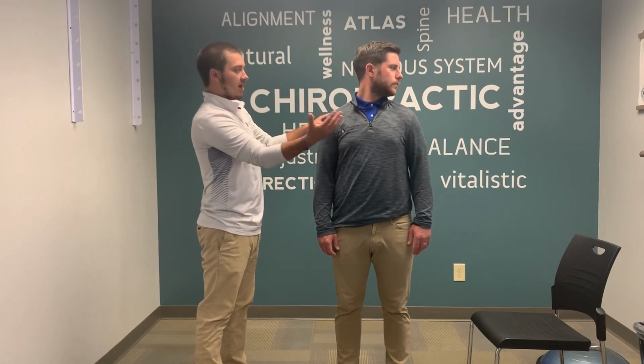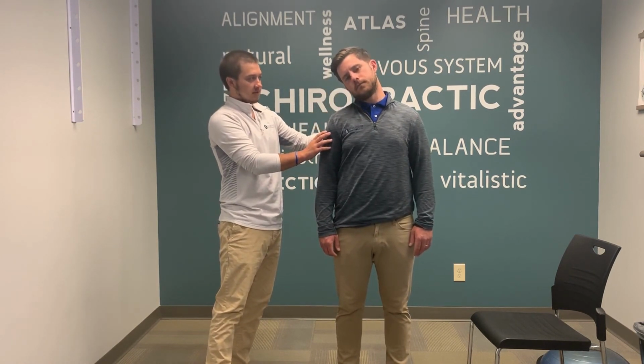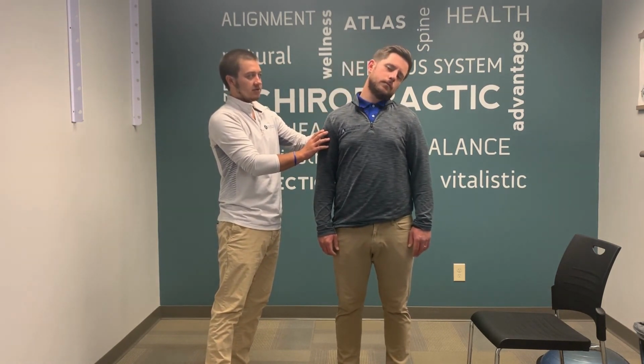The next one I'm gonna have him do is look over his left shoulder and then come back and look over his right shoulder. Again, perfect. Again, 10 each way for a total of 20. The final one, I'm gonna have him take his right ear and come down to his right shoulder. Perfect, and then back up and go the other way, left ear to left shoulder.